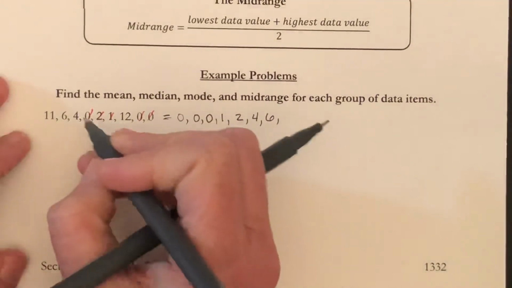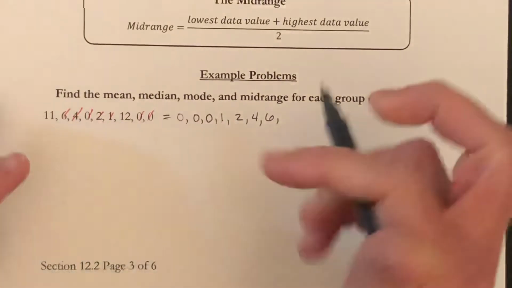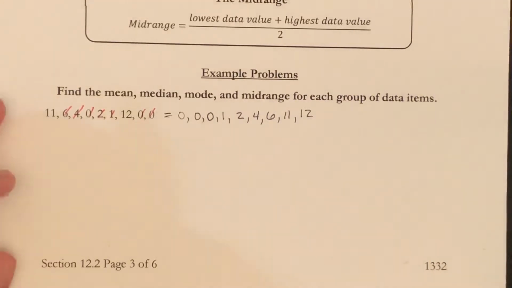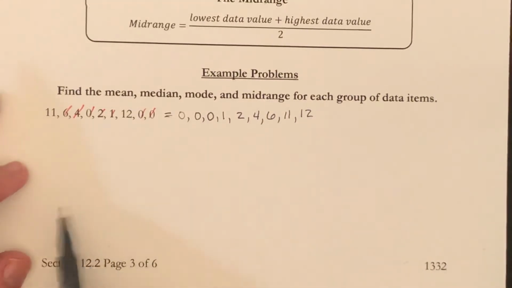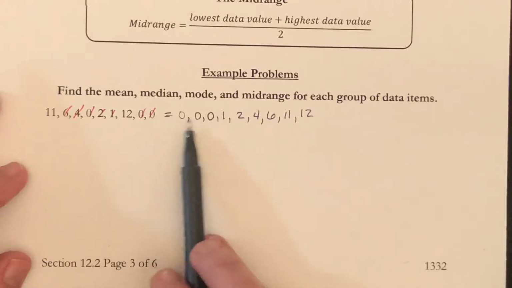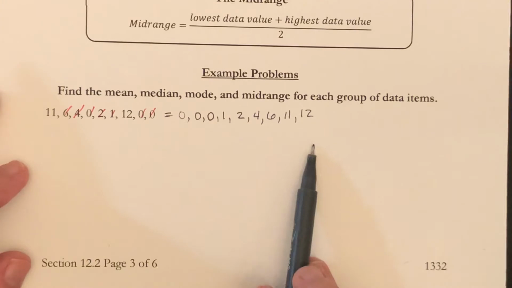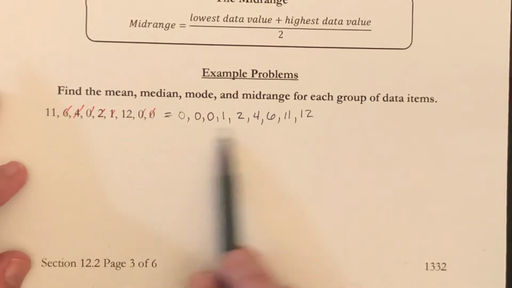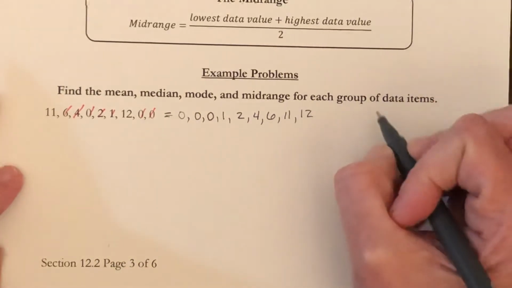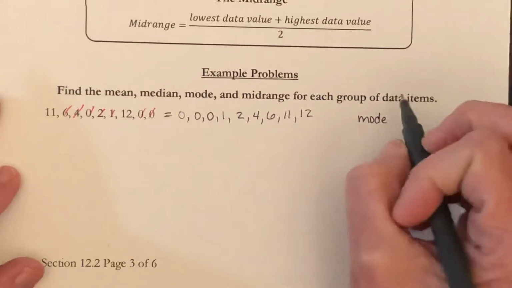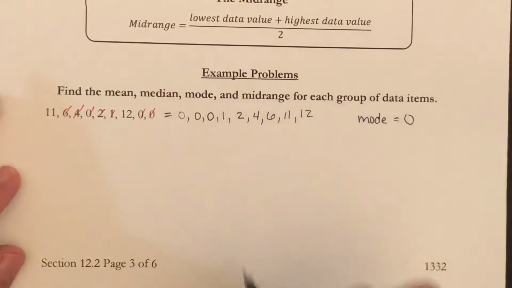And then 11 and 12. Okay, so I have them in order. That's good, and I can see really quickly that 0 is the one that's repeated the most. So just by doing that, I know that my mode, which is simply the one that appears most often, is 0.